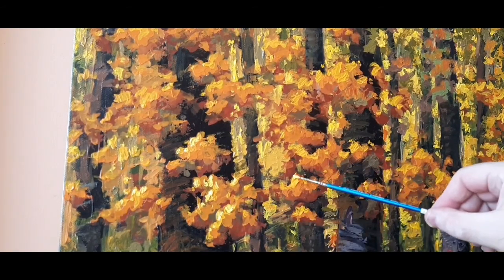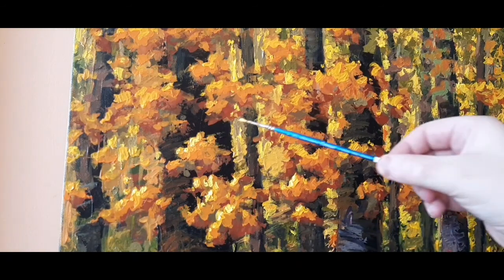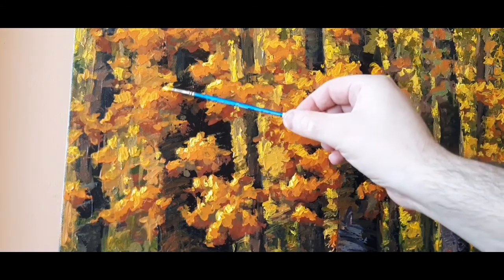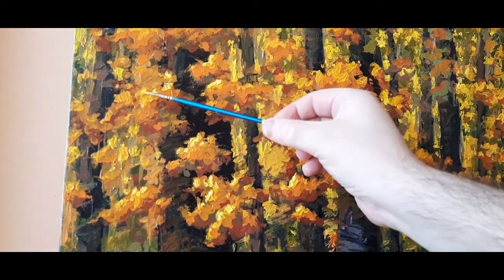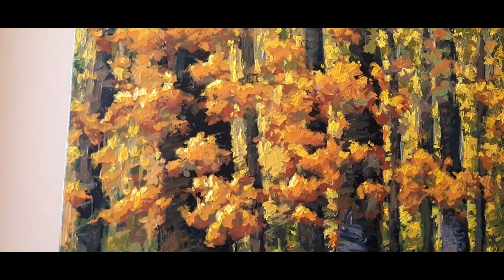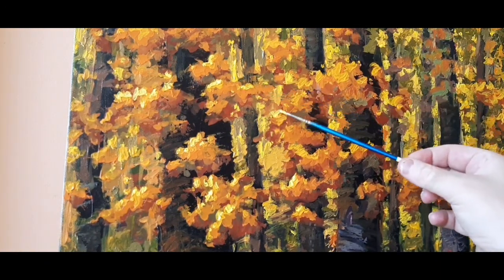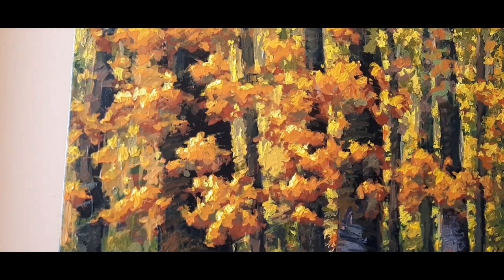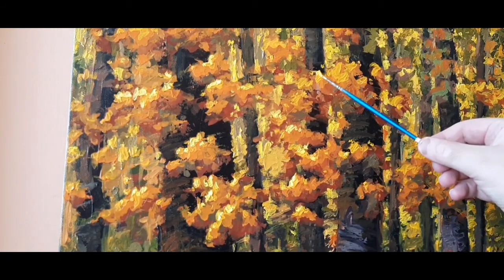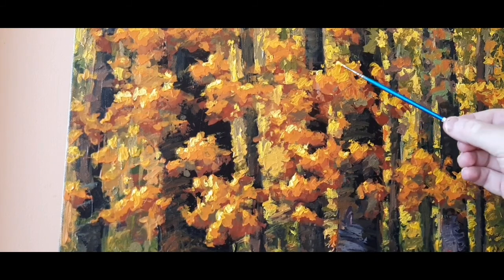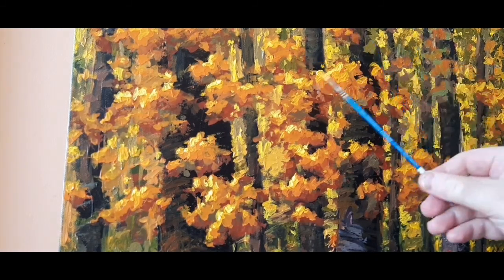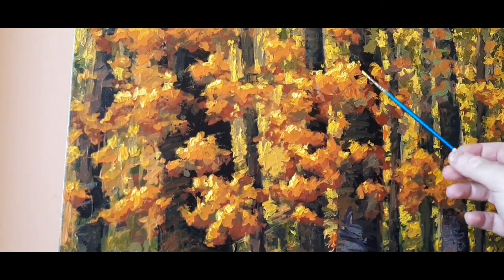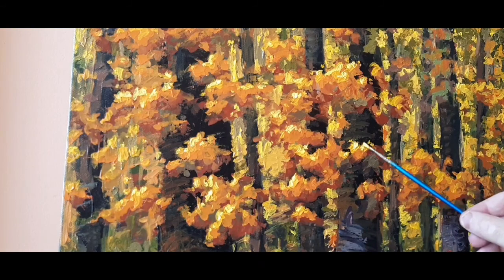So I mixed yellow with white, and I'm applying this really bright light yellow color onto the very top area of each one of these leafy clusters, foliage of the tree, and I'm applying it quite thickly, like a thick mark, a thick drop of paint.